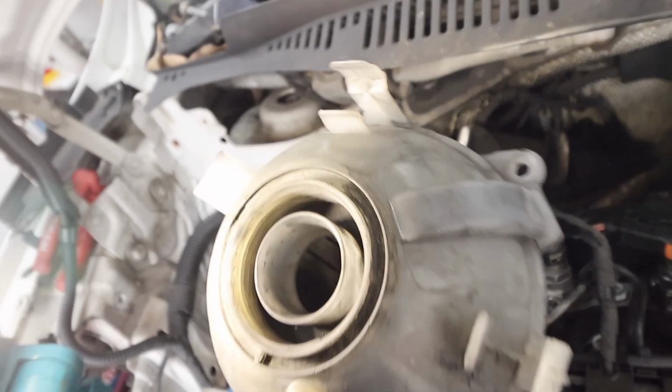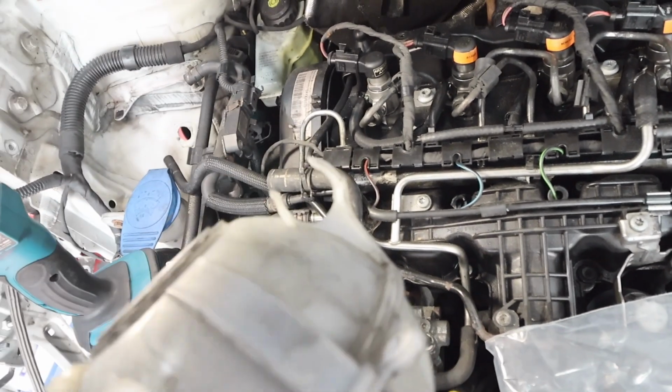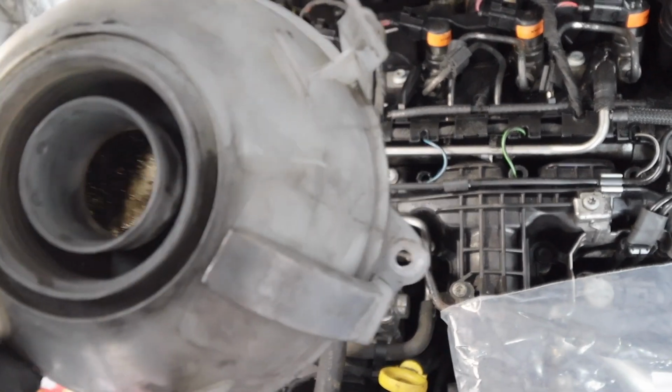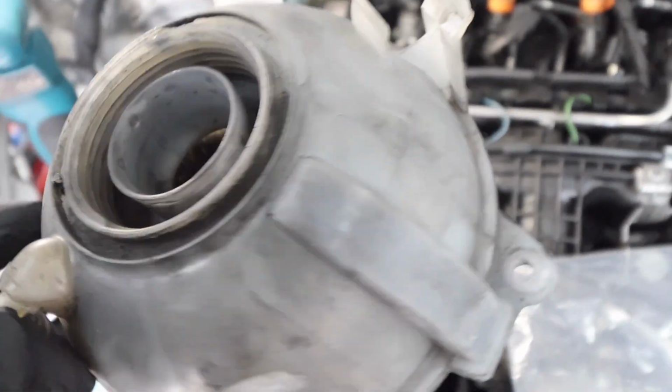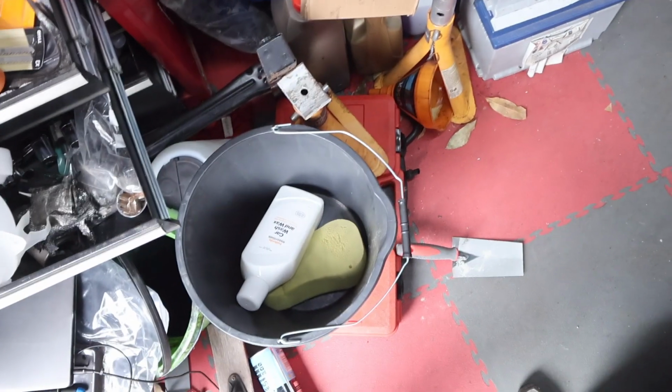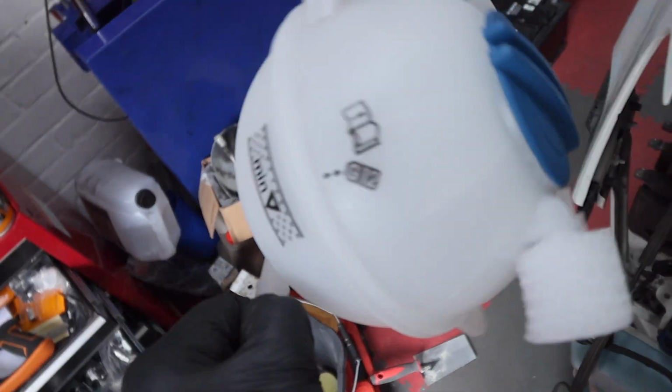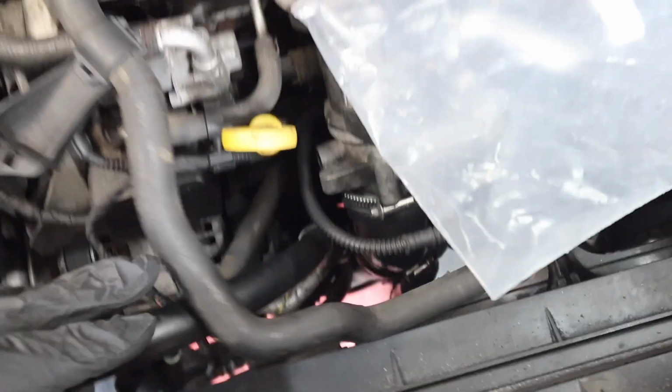And this pipe here is the pipe that goes to the expansion tank. Now this expansion tank is just full of soot and dirt from the other engine, which kind of led me to believe that there's a problem with the old engine. So what I've done is, well, done the right thing, getting rid of this and buying a complete brand new OEM proper bottle.